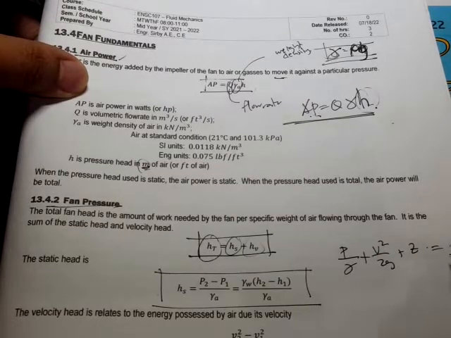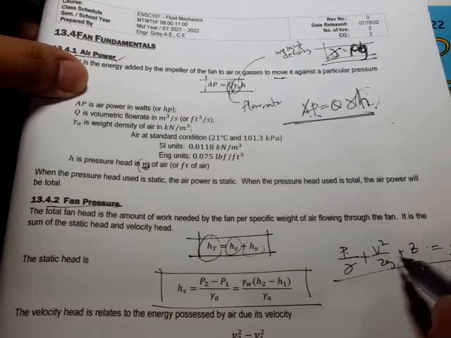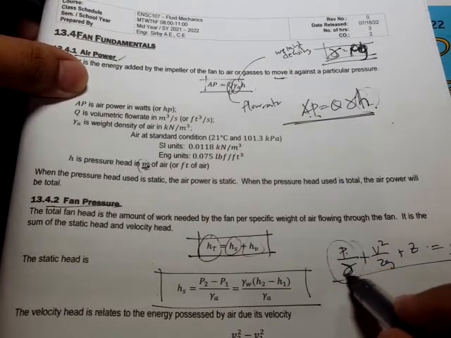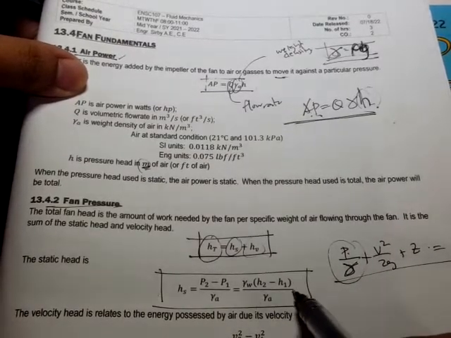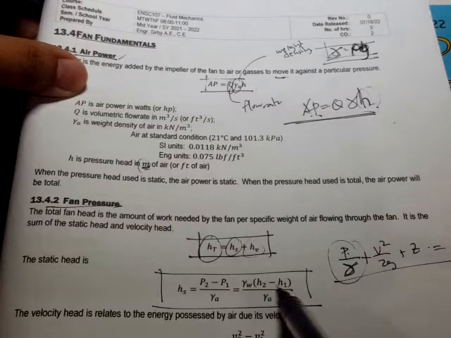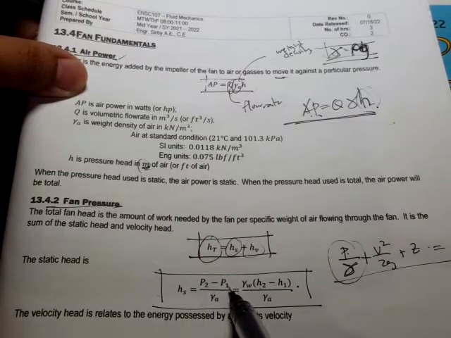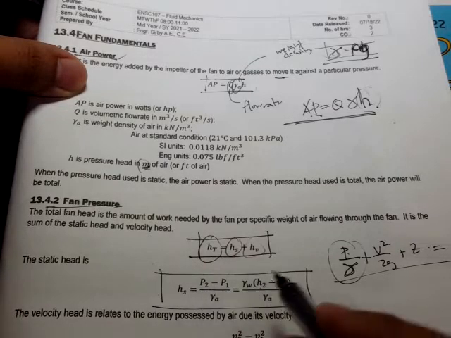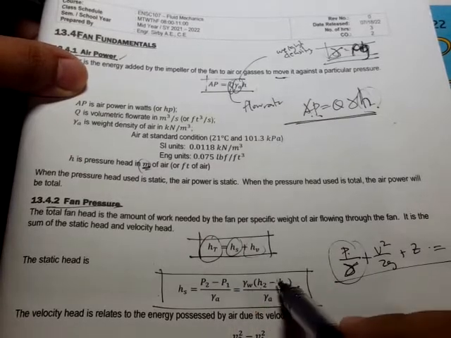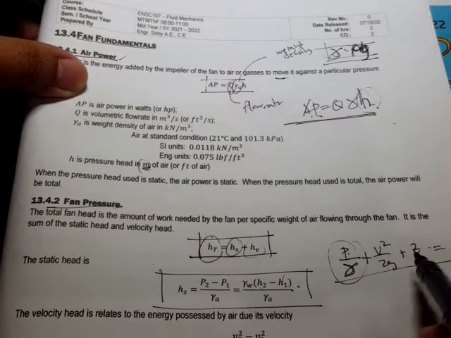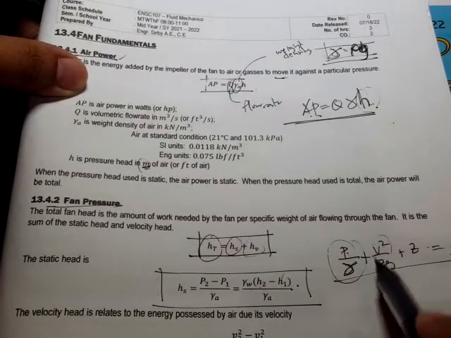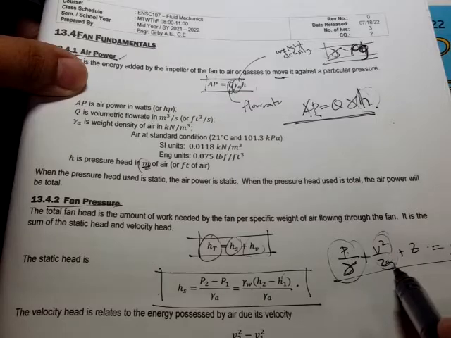Then another set right here for point 1 and point 2. This p over gamma is what we call the static head. In terms of head form, we can use this. If we use p sub 2 or p sub 1, just take note that sometimes the units given in the problem are in kPa, and sometimes in head form, so just check the units. Then the velocity head is this, v squared over 2g.